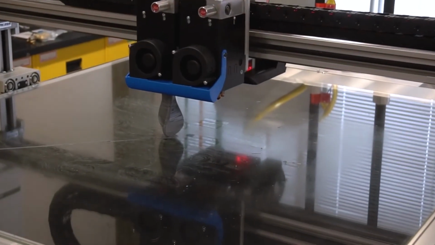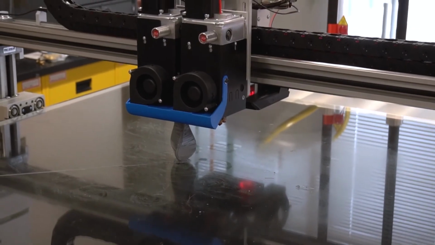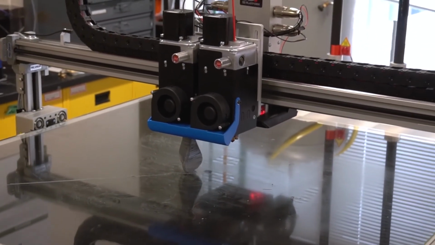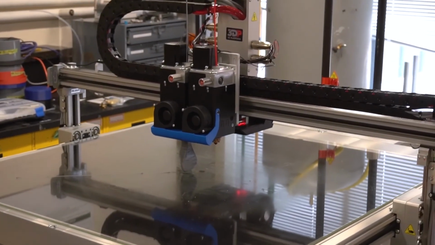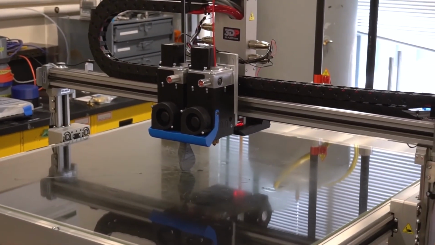In our lab, we primarily use 3D printing in order to create our Stirling engines, as it is both quick and relatively inexpensive. This 3D printer here is quite large, and it can print 1 meter by 1 meter.